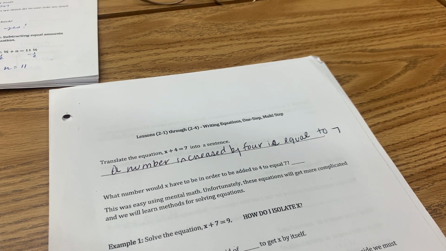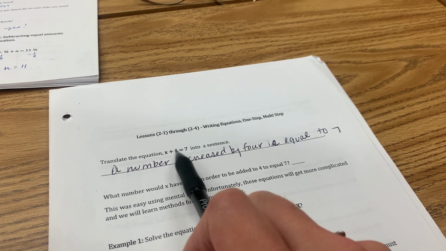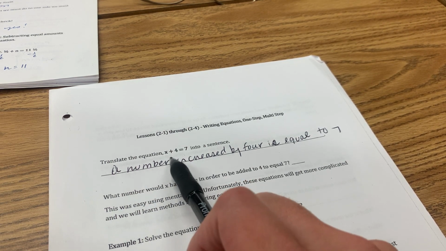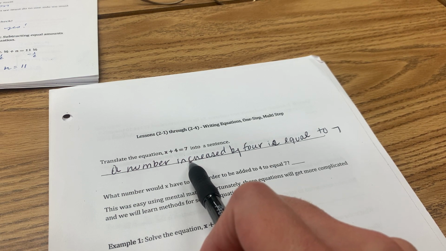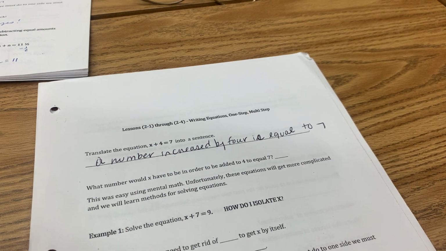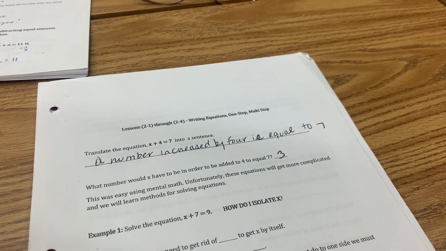So sometimes we have verbal expressions that we can translate into algebraic equations, because nobody in life is just going to hand you an equation and tell you to solve it. Usually the equation comes from some type of real world problem, and that's why you're given that equation. So if I were to translate this into a verbal expression, I'd say a number, because I don't know what that is, increased or added by 4 is equal to 7. It says, what number would x have to be in order to be added to 4 to equal 7? So what number increased by 4 gives you 7? 3.